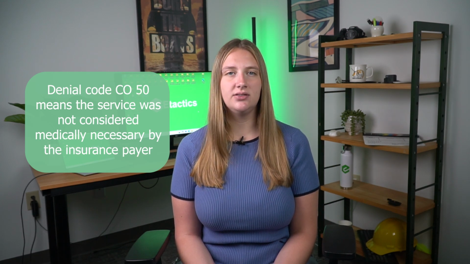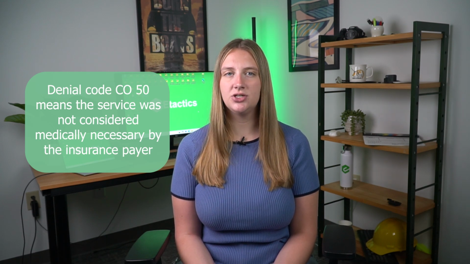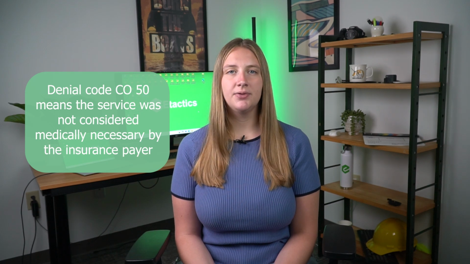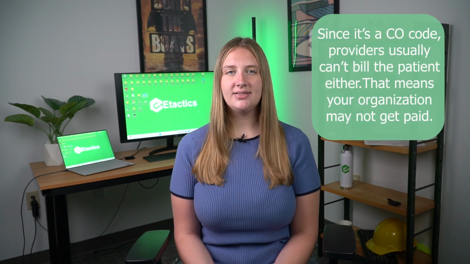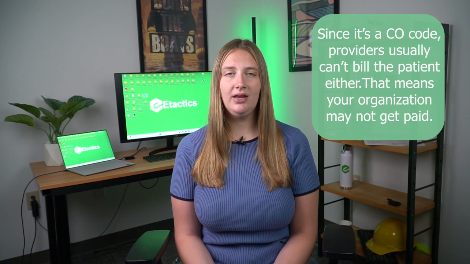Now let's talk about CO50 specifically. Denial code CO50 means the service was not considered medically necessary by the insurance payer. Even if the payer believes the service was appropriate, if it doesn't meet the insurance company's specific criteria, it gets denied. And since it's a CO code, providers usually can't bill the patient either. That means your organization may not get paid at all.